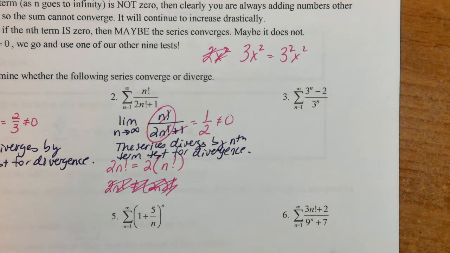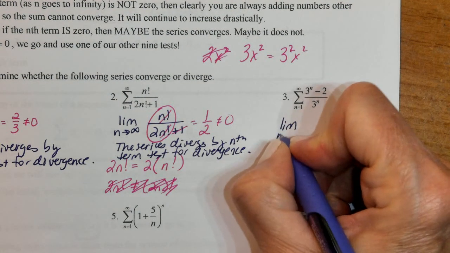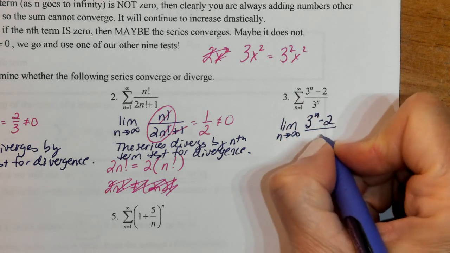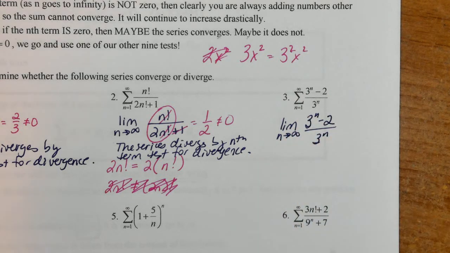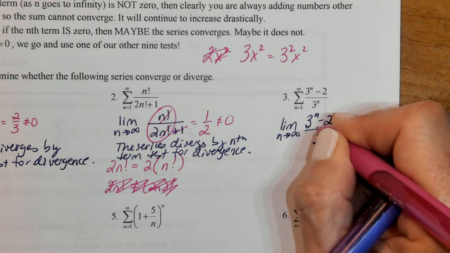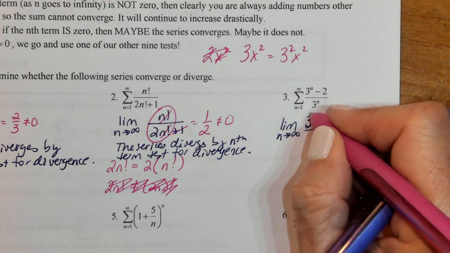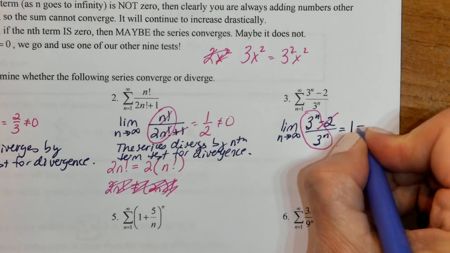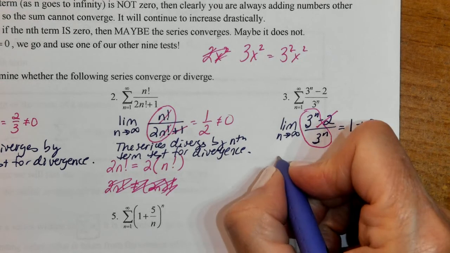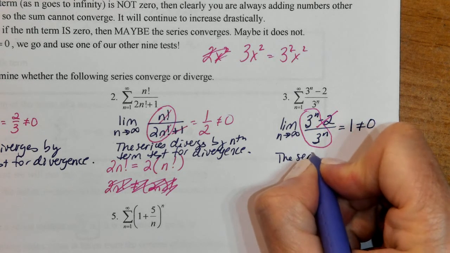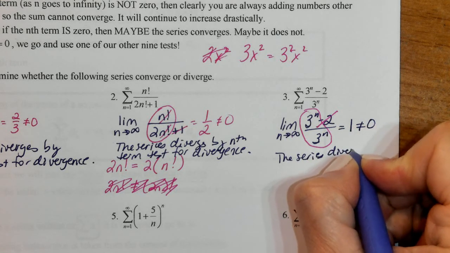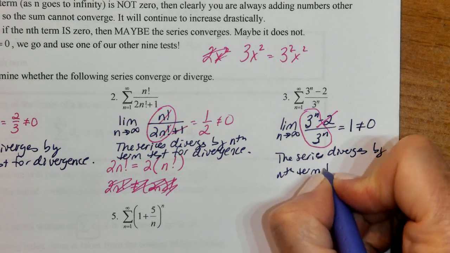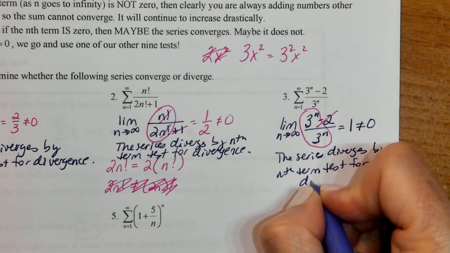Number 3. Limit, as n goes to infinity, of 3 to the n minus 2 over 3 to the n. As n goes to infinity, the minus 2 is insignificant. I'm left with 3 to the n over 3 to the n, which reduces to 1. 1 is not 0. So therefore, the series diverges by nth term test for divergence.